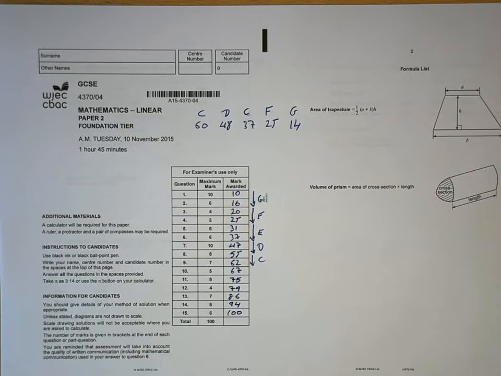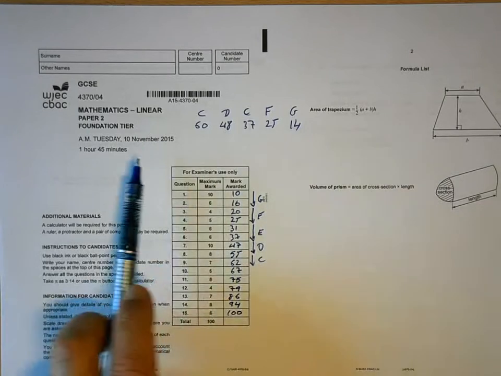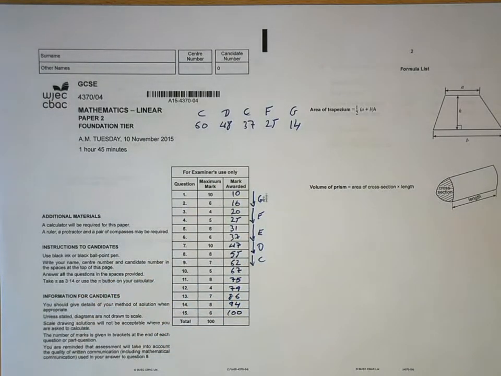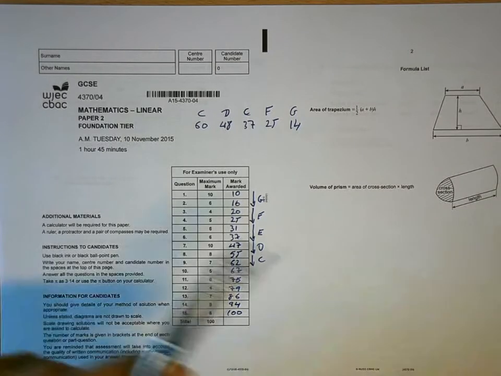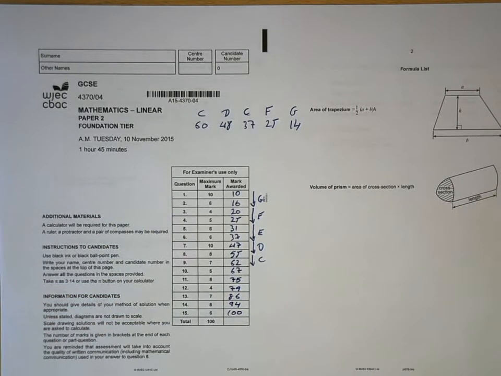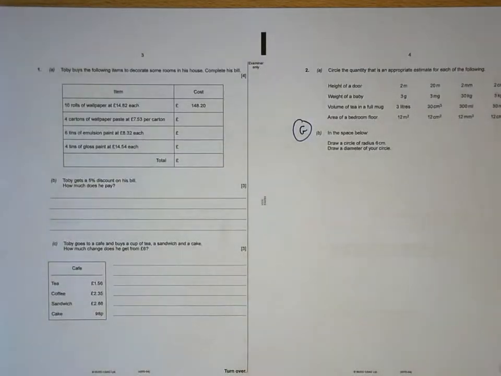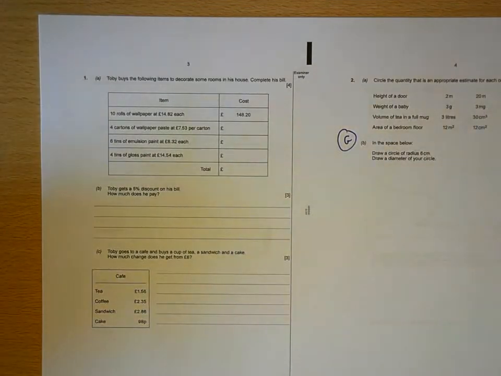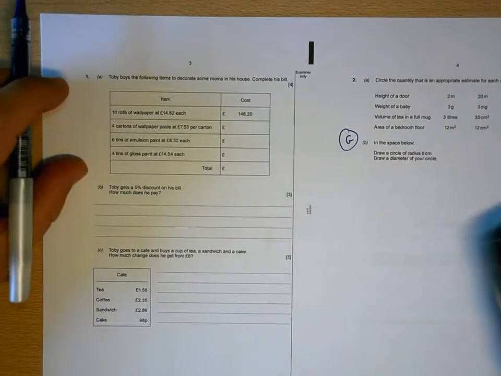Right, so here we are, November 15, paper 2. The grade boundaries for the combined paper 1 and paper 2, you needed 120 in order to get a C, so roughly averaging 60 marks on each paper. So let's see how this paper pans out. So remember, this is a calculator allowed paper.